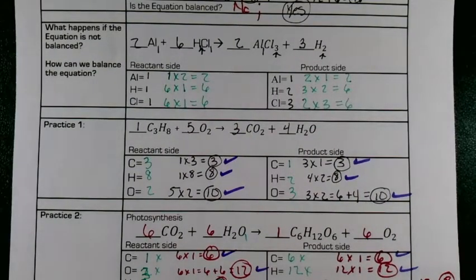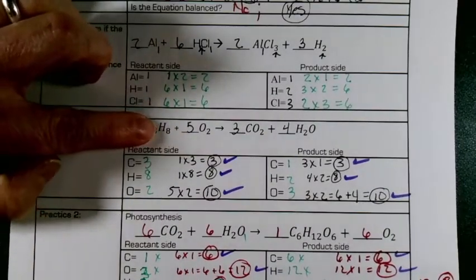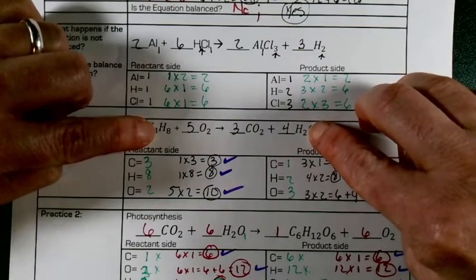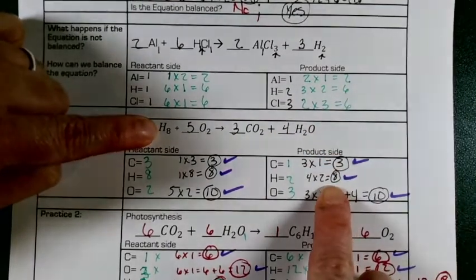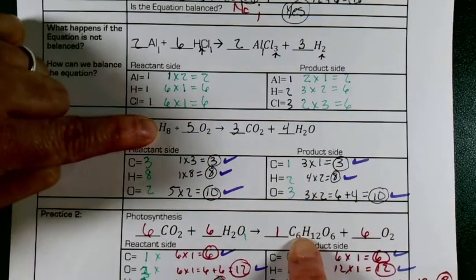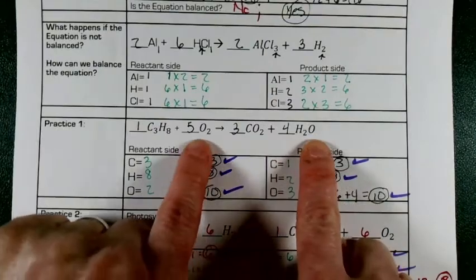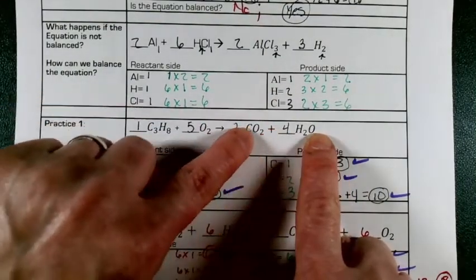Once we put our coefficients, because we looked at our hydrogens, I have 8 over here and 2 over here. I can multiply this side by 4 to get my 8 hydrogens. But then that gets me to 4 oxygens here and only 2 here. Or 4, 5, 6.